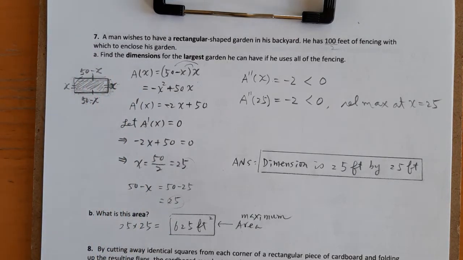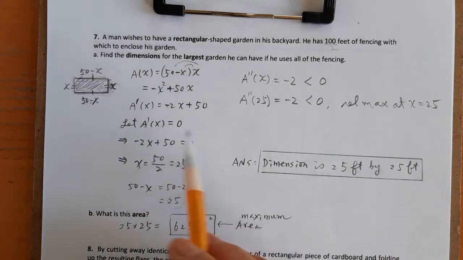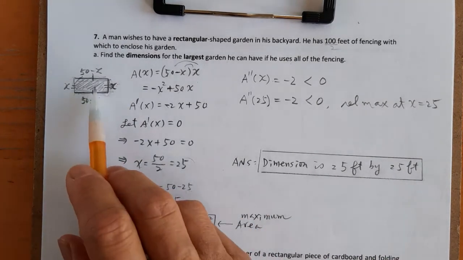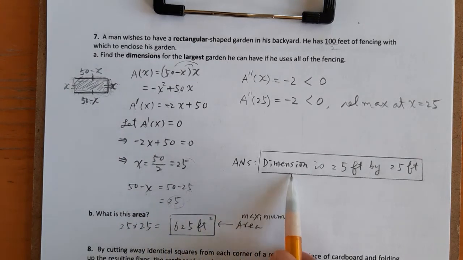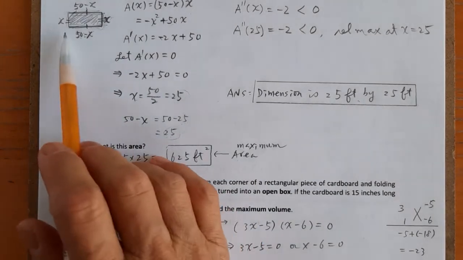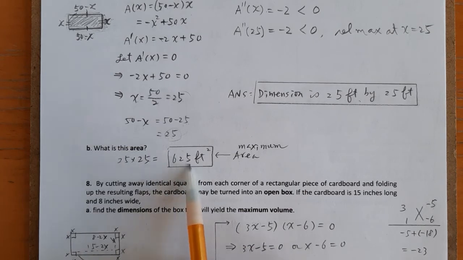The question asks you what's the dimension. Dimension means length and width. So x is the width and 50 minus 25 is the length. So the dimension is 25 feet by 25 feet. So actually it's a square. A square is always the largest area. And what is the area? Multiplying length times width, 25 times 25, 625 square feet is the maximum area.